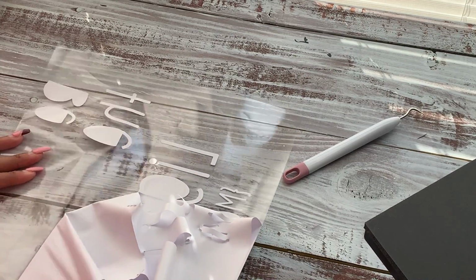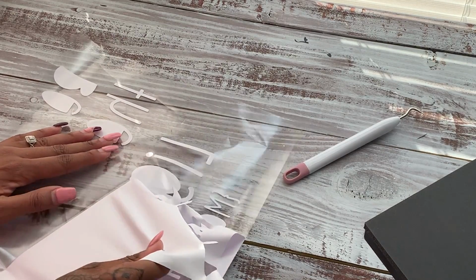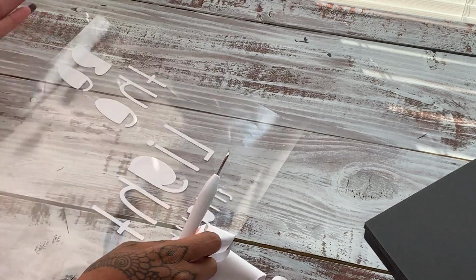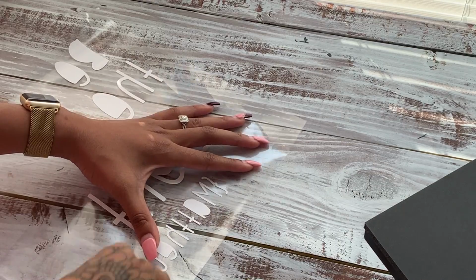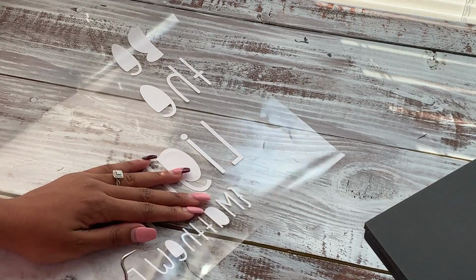Depending on the type of font, be careful how you weed and pull up this big piece because it will pull off your letters, especially those cursive fonts. You want to be careful and kind of pull it really slow and gently so that you don't lose your letters. This font was pretty okay, so I was fine with just pulling it and not worrying about losing it. Alright.